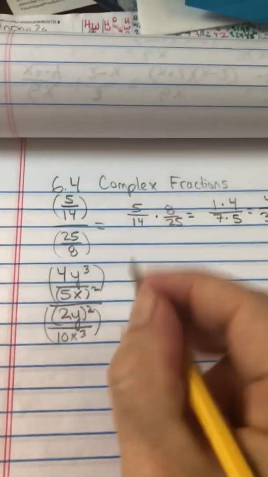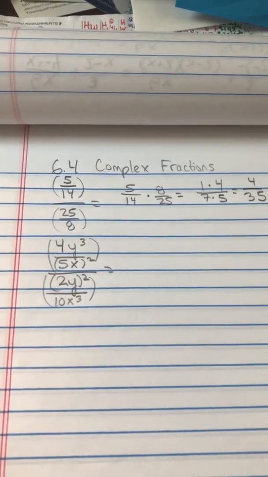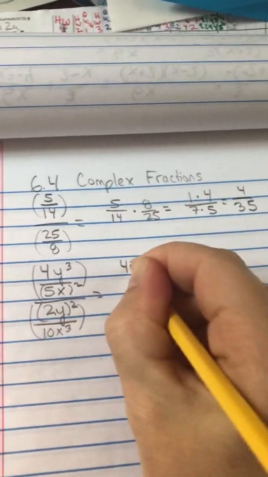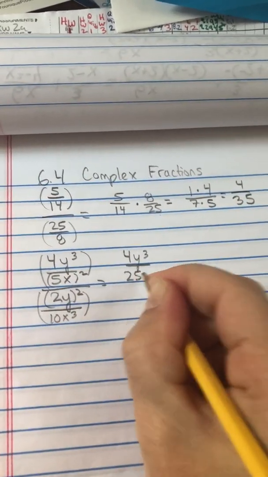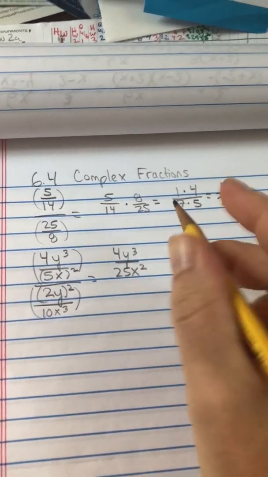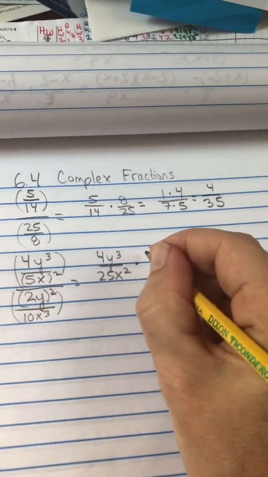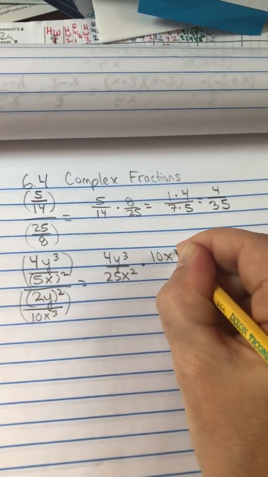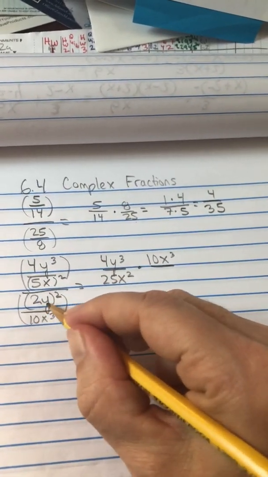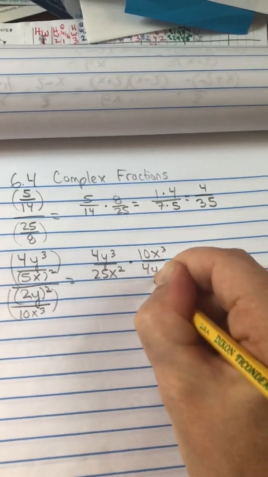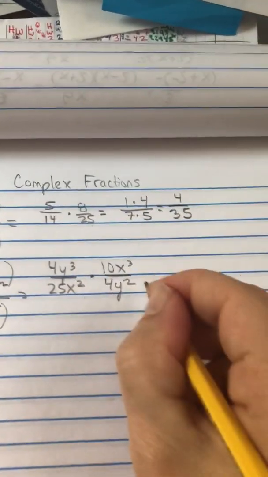Okay, so this one, let me see when they simplify. Okay, they go ahead and simplify right away. So 4y cubed over 25x squared times, we're going to flip this one, 10x cubed over, square this one, right? And we get 4y squared, which is nice because we'll get a lot to cancel out.